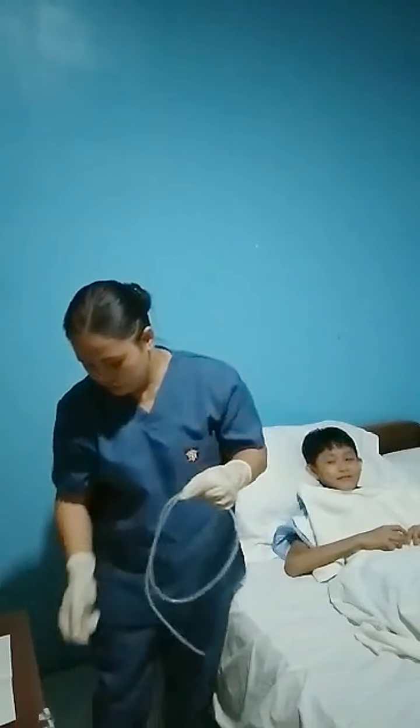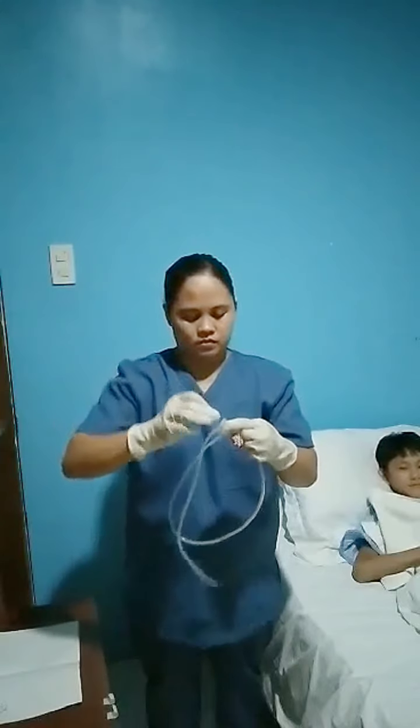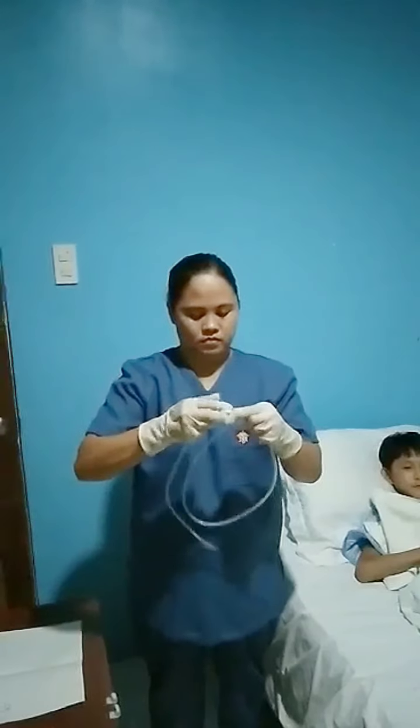Now mark the side with a tape as our indication of how far we will be inserting this into our patient's stomach. Doing this will allow us to approximate the distance that we need to insert the tube to reach the desired area. For nasogastric tube, we just have to add 8 to 10 centimeters to our nasogastric tube measurements. But of course, this will vary.